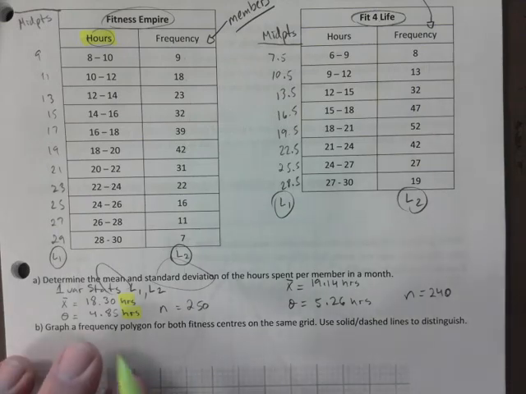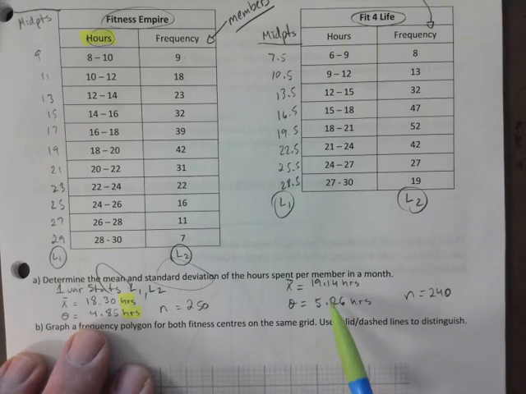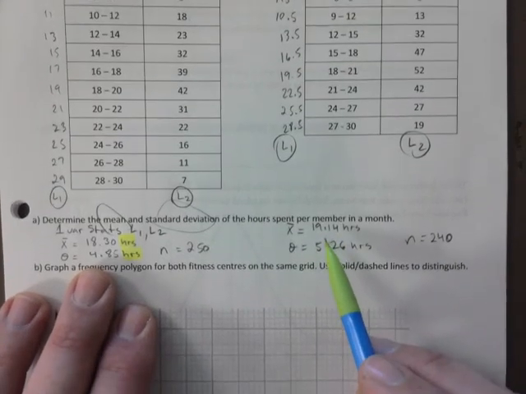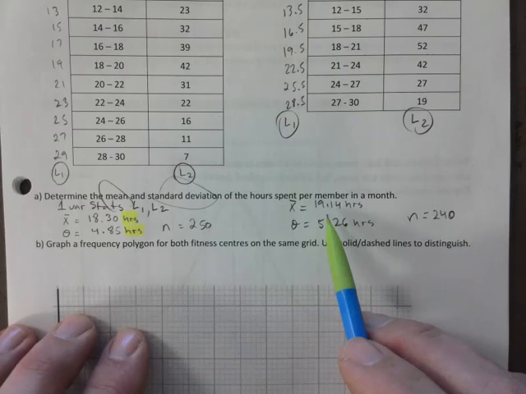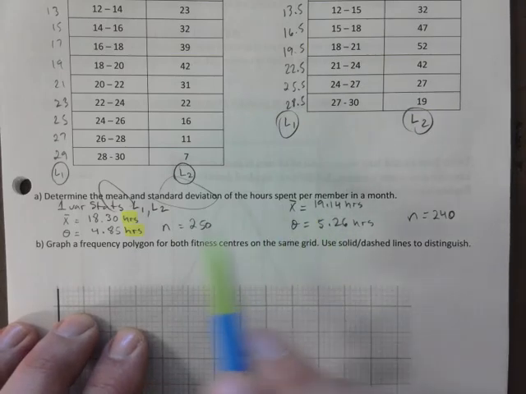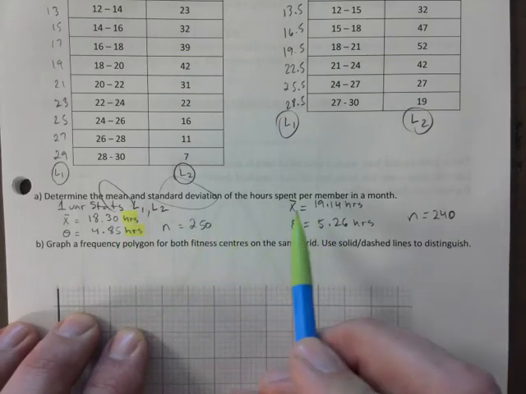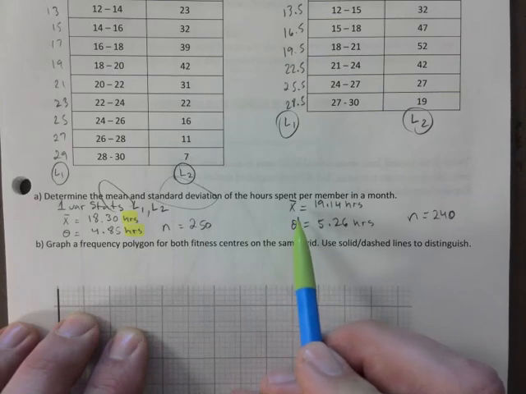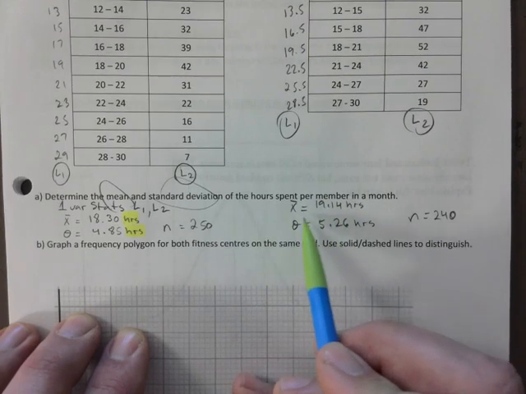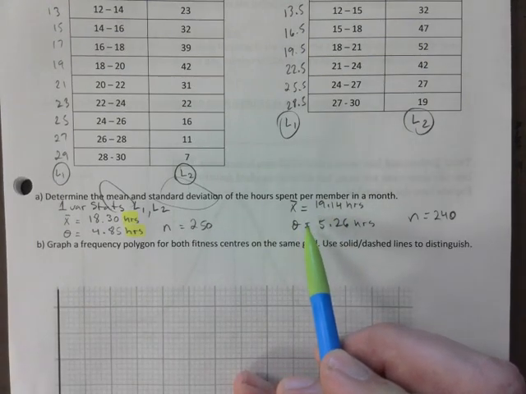Just based on the mean and standard deviation, what can we conclude if I asked you to describe? Based on the mean, we would say which gym has, on average, more hours spent by members. We definitely say that Fit for Life, on average, members work out for longer hours, right?